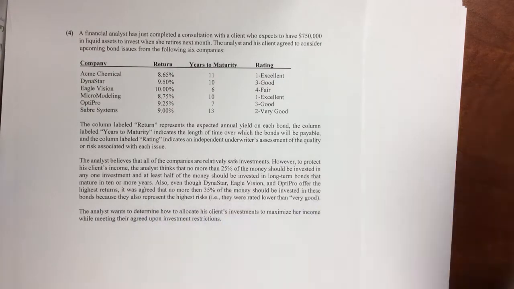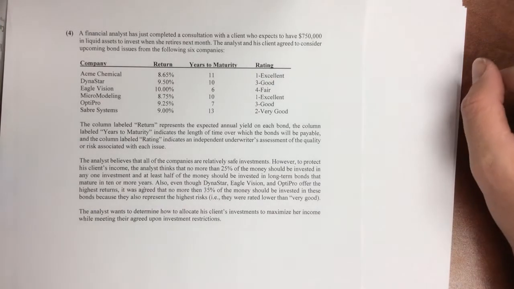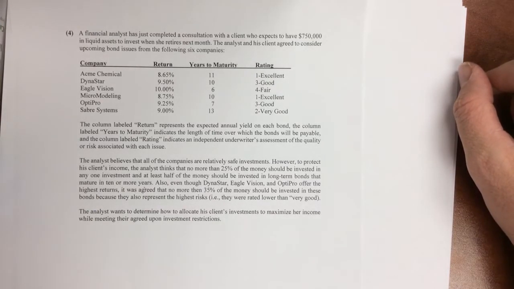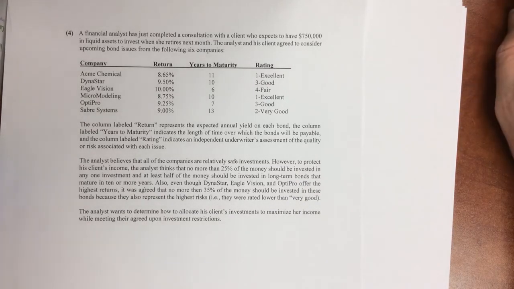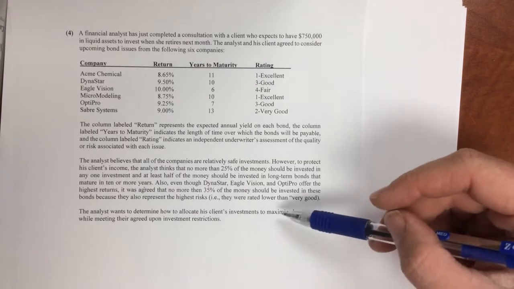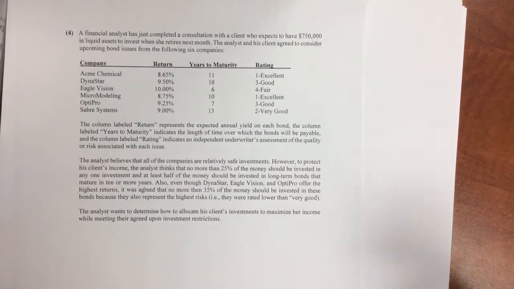We also want Dynastar, EagleVision, OptiPro offer the highest returns, but we don't want any more than 35% of our money invested in these bonds. The analyst wants to determine how to allocate his client's investments to maximize her income while meeting their agreed upon restrictions. So again, this maximize her income is giving us insight as to what our objective is, what we are trying to do. So let's set up the linear program.